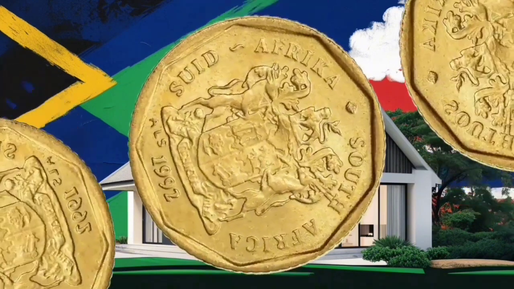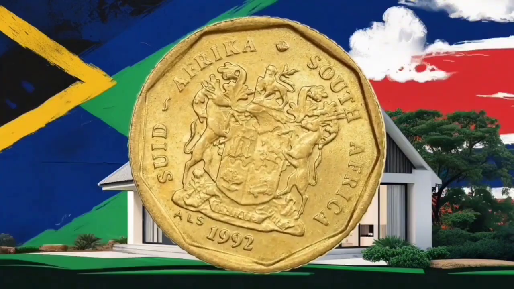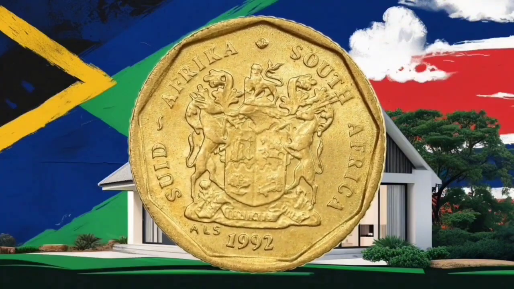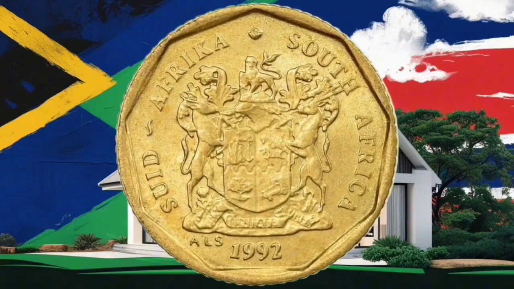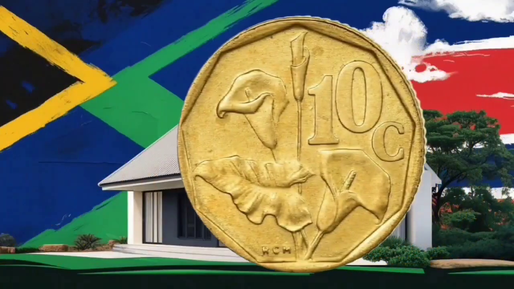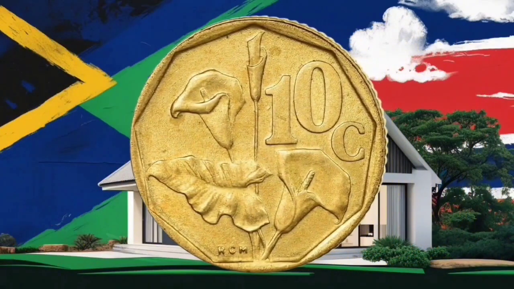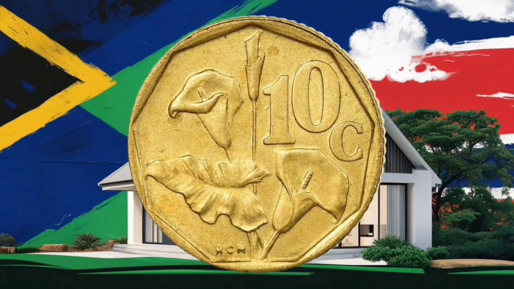Keep your coins stored safely, ideally in a dry and protected holder, to preserve their quality. Exposure to air and moisture can cause tarnishing, which reduces their collectible value over time. Proper storage ensures your coin remains in pristine condition for future evaluations.